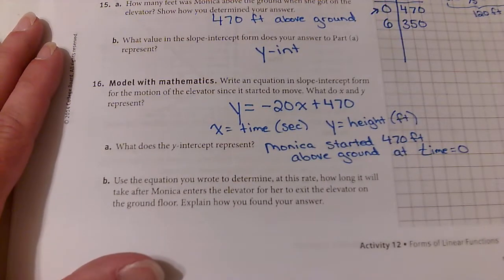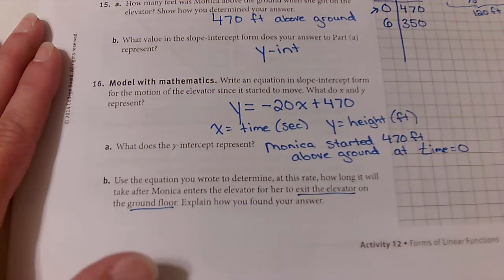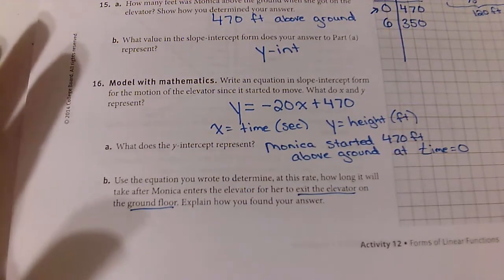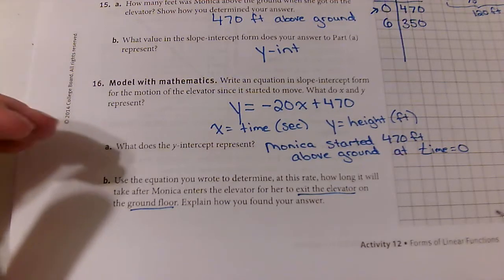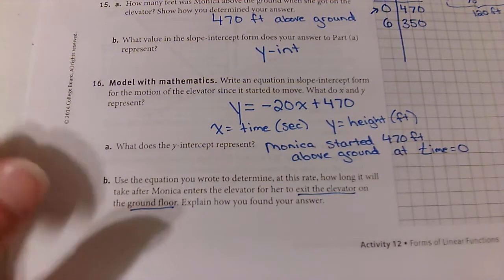Use the equation you wrote to determine at this rate how long it will take after Monica enters the elevator for her to exit on the ground floor. So let's think about what that means. We want to know when her height is 0.